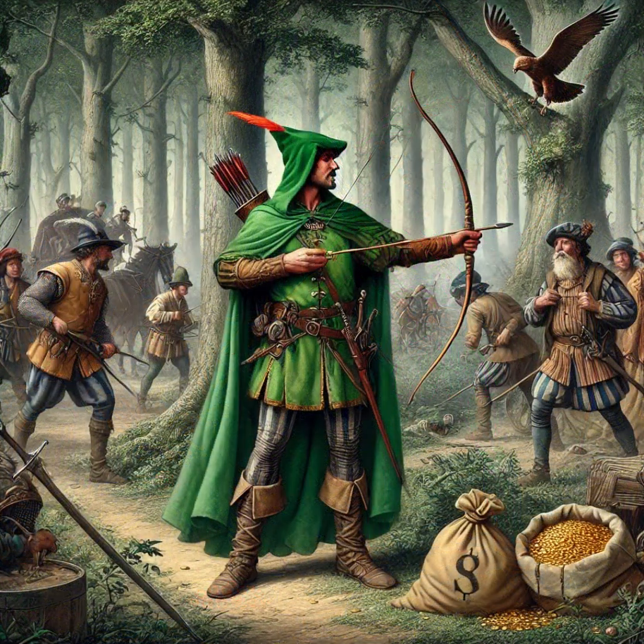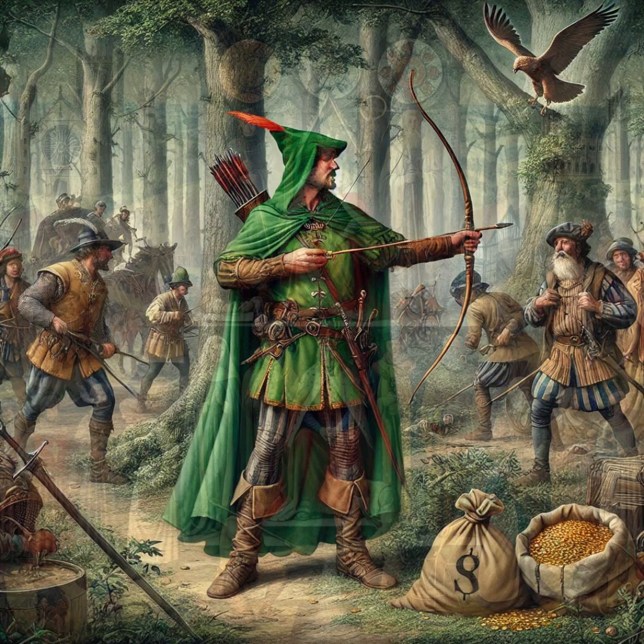While the historical accuracy of the Robin Hood legend is debated, it reflects the deep-seated grievances that many medieval peasants had against the forest law and the oppressive nature of the feudal system more broadly.